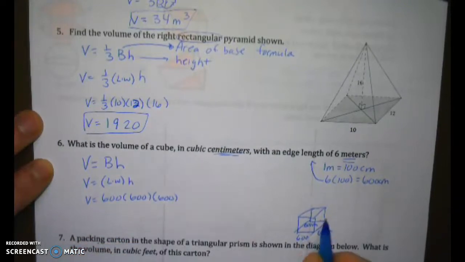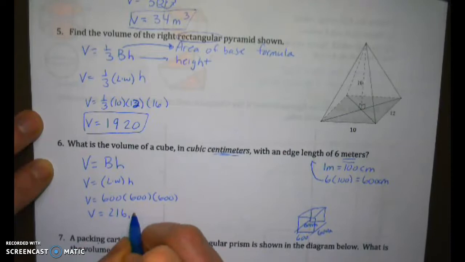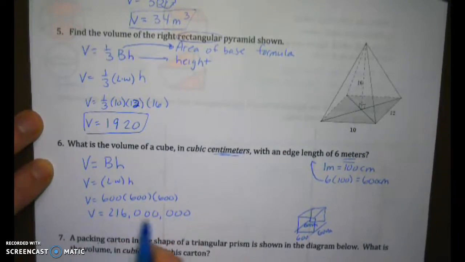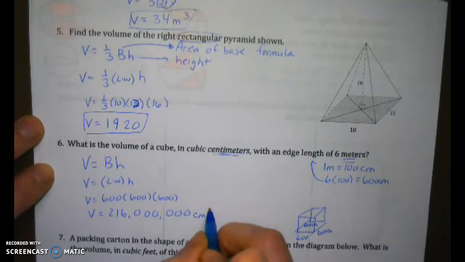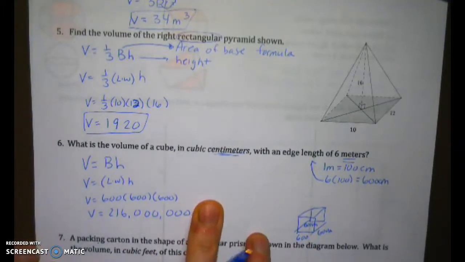So it's the area of that square base times the height, the distance between the two congruent parallel bases. All right, so this is 216,000,000 centimeters cubed. Okay, but again, you can leave off the unit of measure if you want. And we're going to go to the next question.